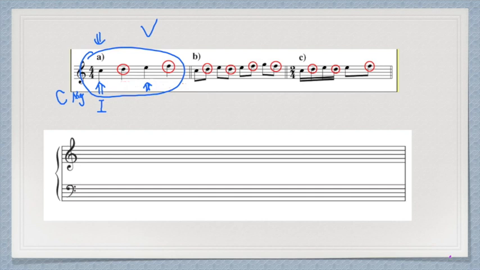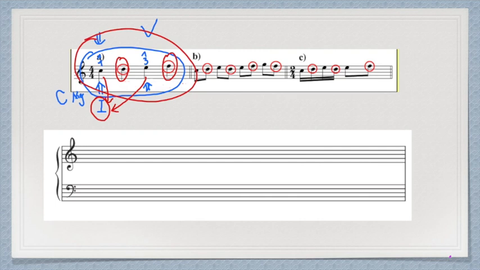Actually, it is very ideal. Why is that? Because this is scale degree 1 and this is scale degree 3. Both of those strongest beats belong to the tonic harmony, and those weaker beats are non-harmonic tones. So that's why we can write just a tonic for this whole measure.